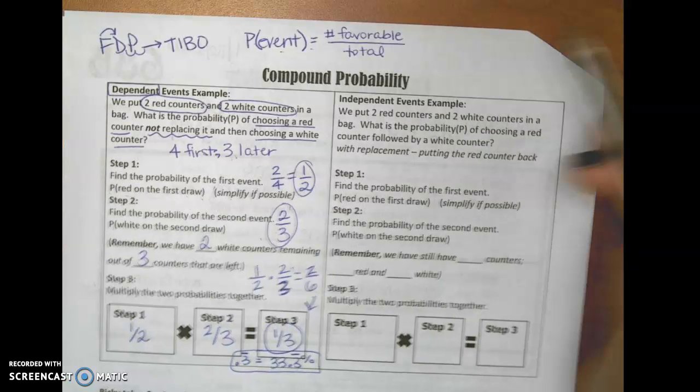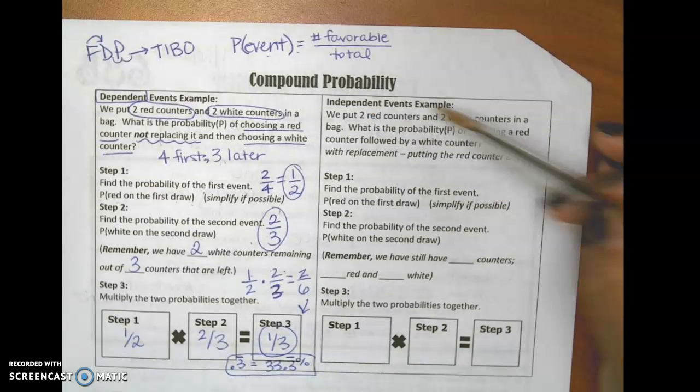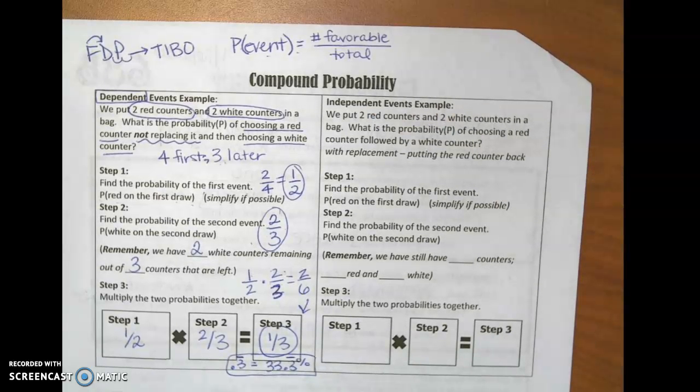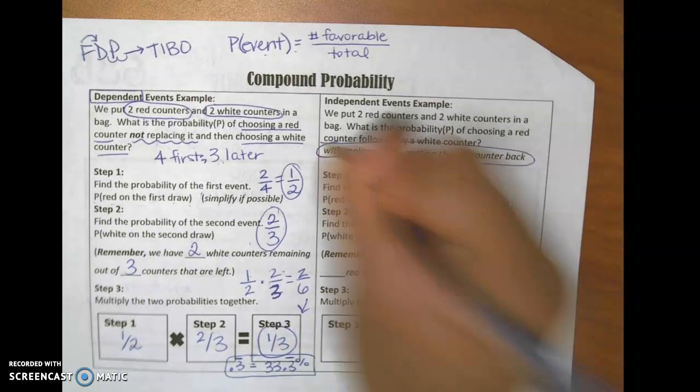Okay. Independent. Oh, I'm sorry. Oh yeah, you're right. Sit down, Lazaya. Independent events example. We put 2 red counters and 2 white counters in a bag. What is the probability of choosing a red counter followed by a white one? Okay, I'm doing the same thing, but I am going to put the counter back.